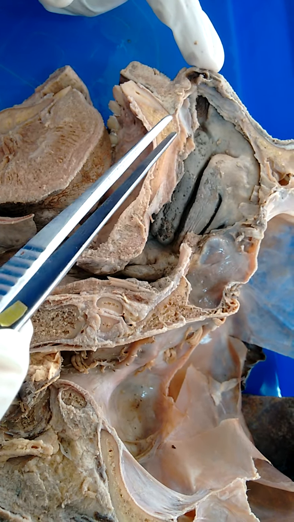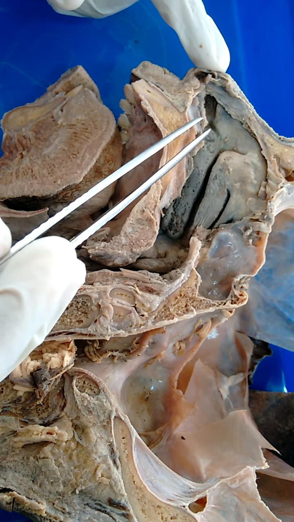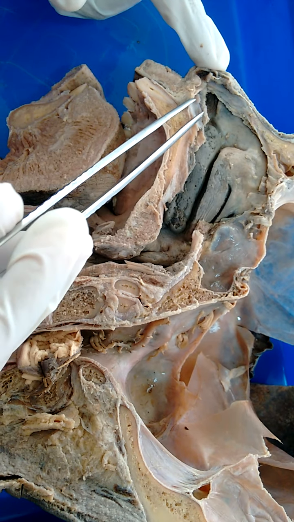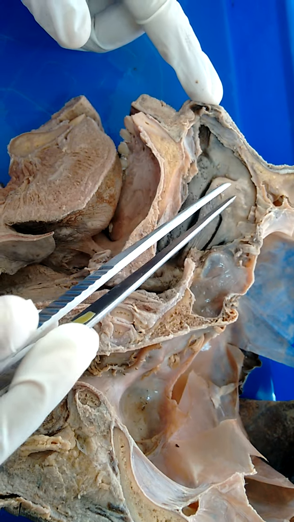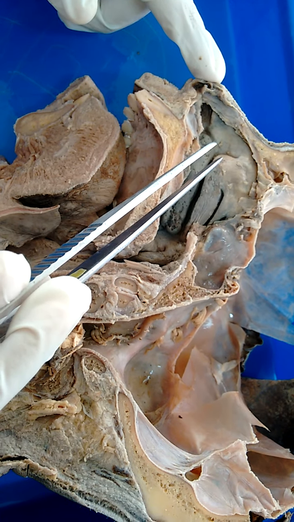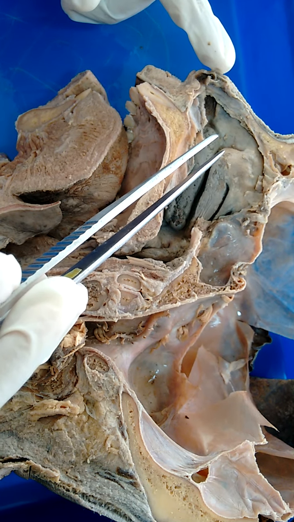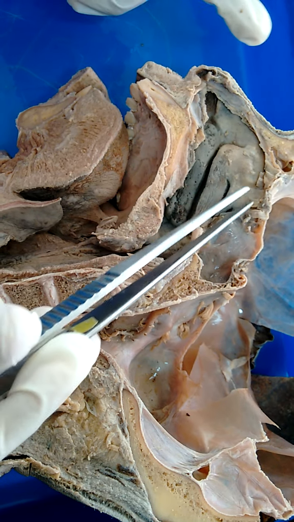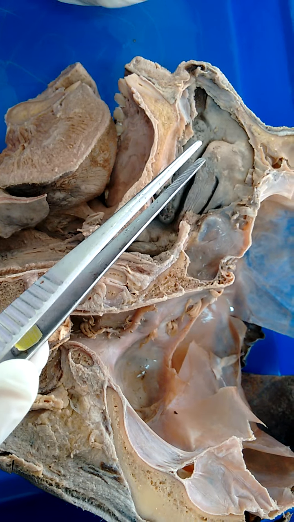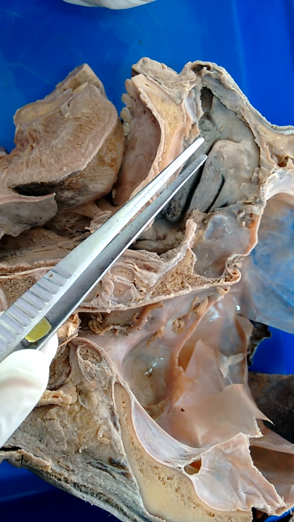If you take the function of this nasal cavity, it will be helping for entrapment of the dust particles, and also it will be helping for humidification of air, and it will be protecting from the dust and the external antigens. So these are the things which you have to know in the demonstration part of the lateral wall of the nose.